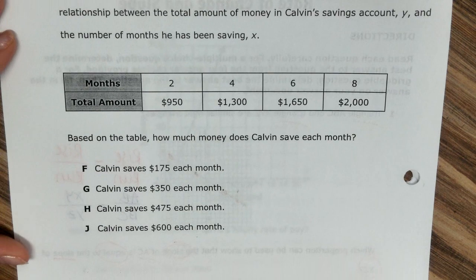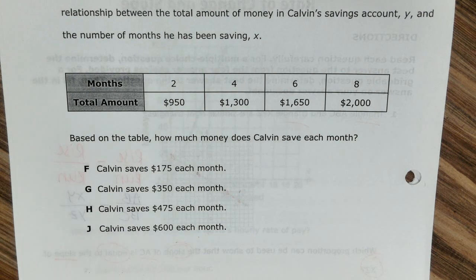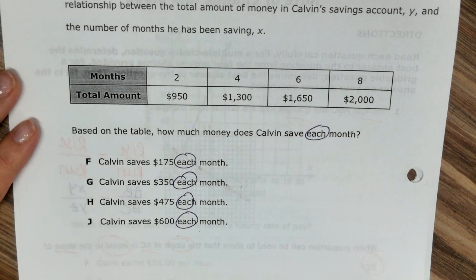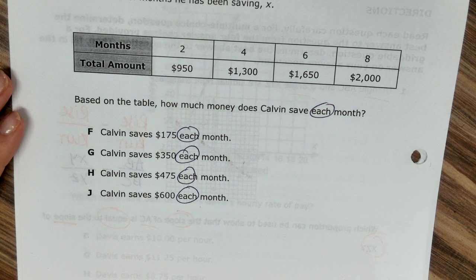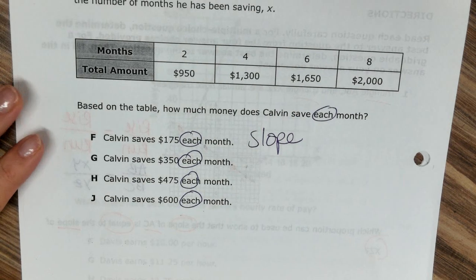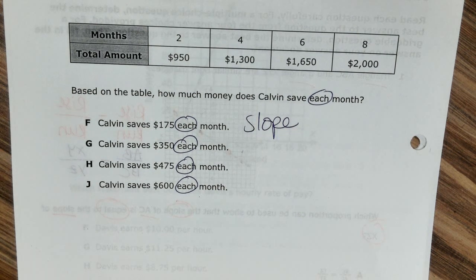Okay, number 2. They did not ask for slope or y-intercept, did they? They didn't use those words. They also didn't use the words rate or starting point or anything like that. So what word told you what they were asking for? Each. Right here. Each, each, each, each. What is each a clue word for? Slope. So you had to go to stat and find the slope.